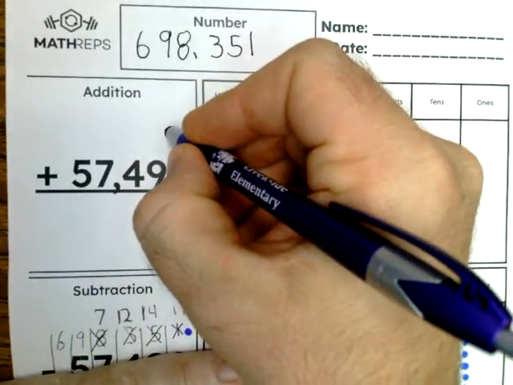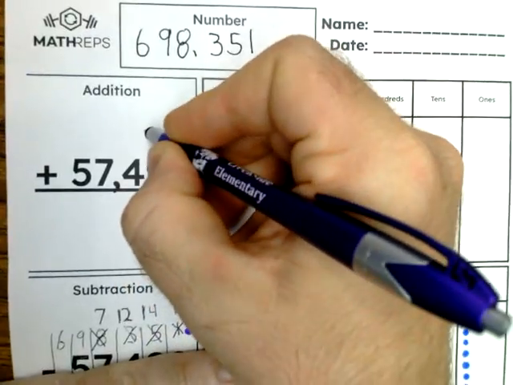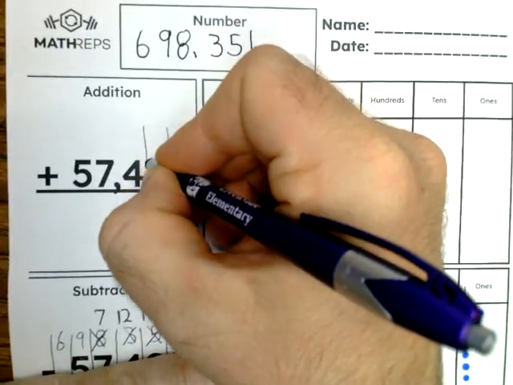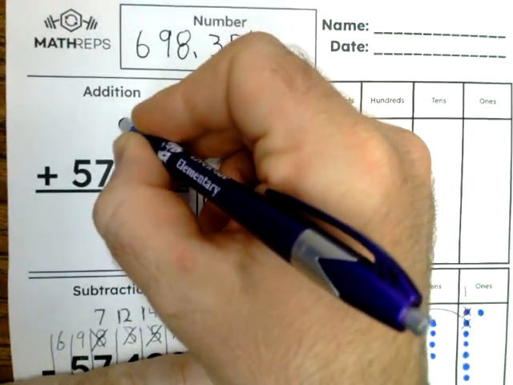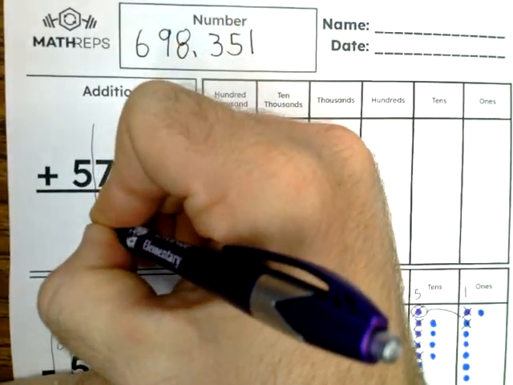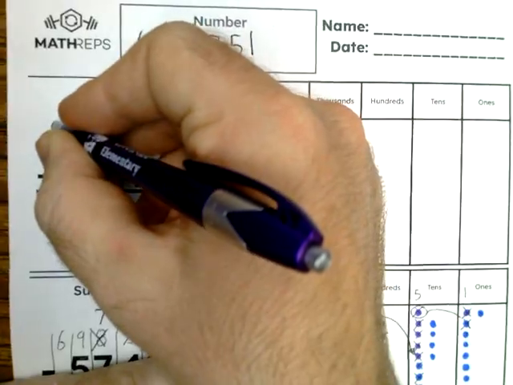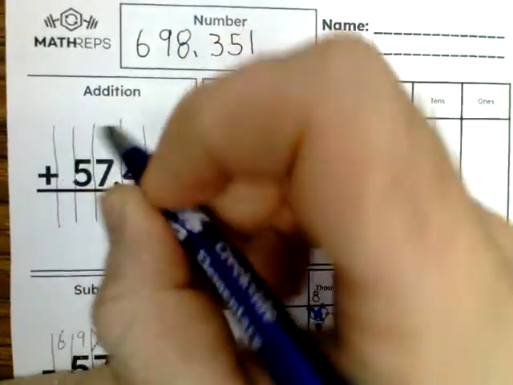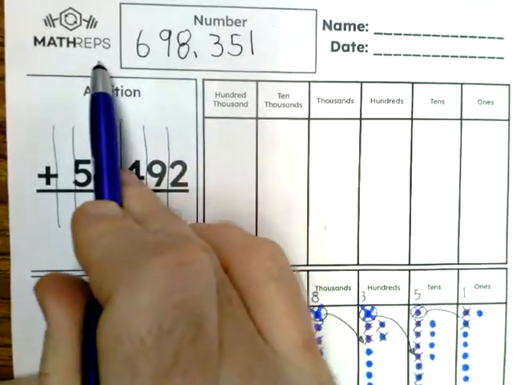So the first thing, we have our place value. We're going to put a pencil here, and we have a line here for the ones, a line here for the tens. Then we have the hundreds, then the thousands, and then the 10,000s, and then finally the 100,000s. The reason I'm going all the way to 100,000s is because the number I'm adding is in the 100,000s.